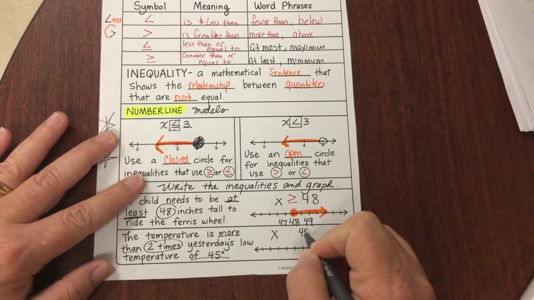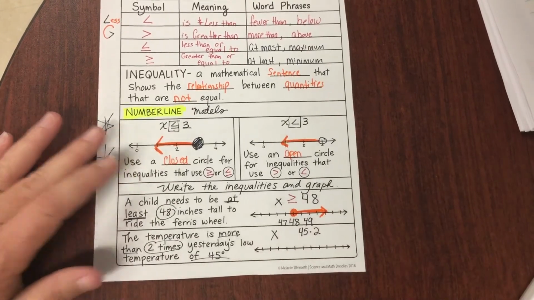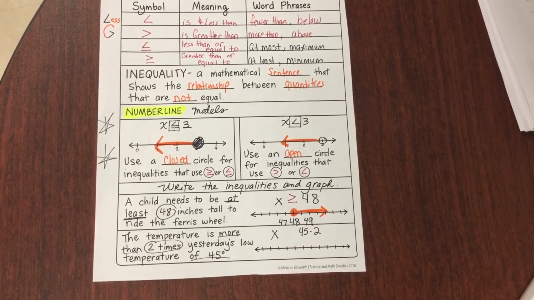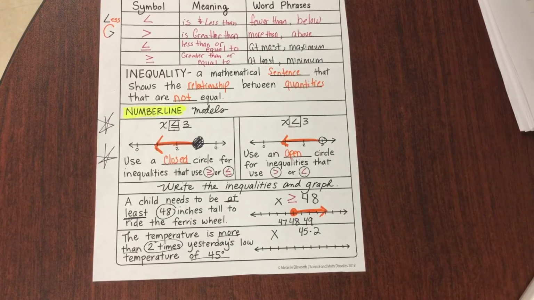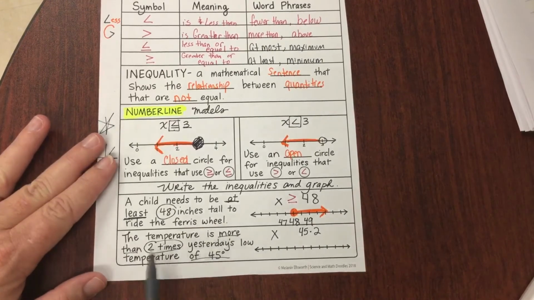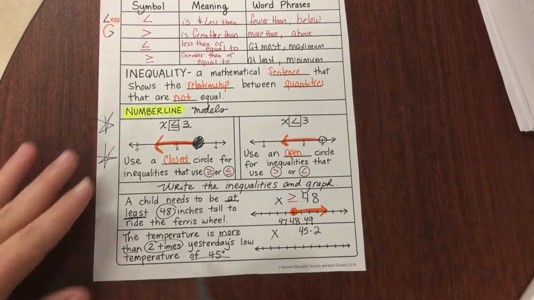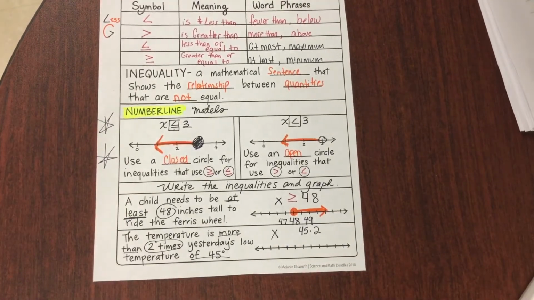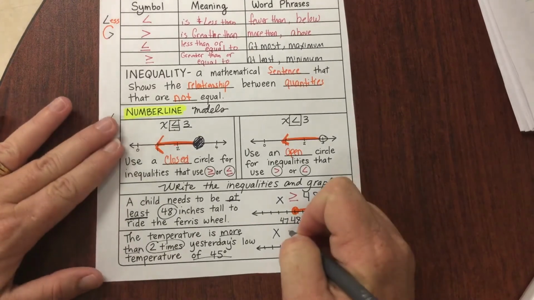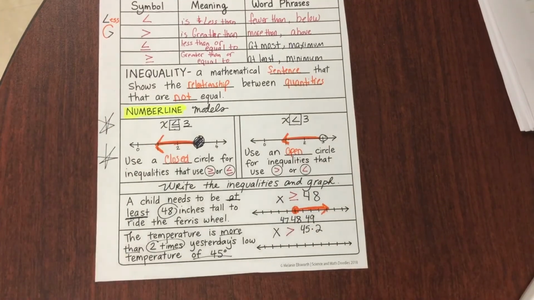So 45 times 2, right? Now I have to decide my inequality. It is more than, so is it equal to? No, okay. So I know that it's going to be just a greater than or less than. Is it less than? Or is it more than? More than. So it's going to go this direction, yes?